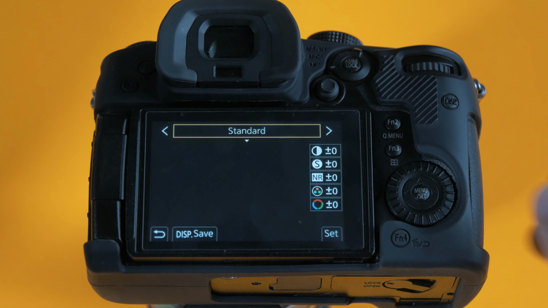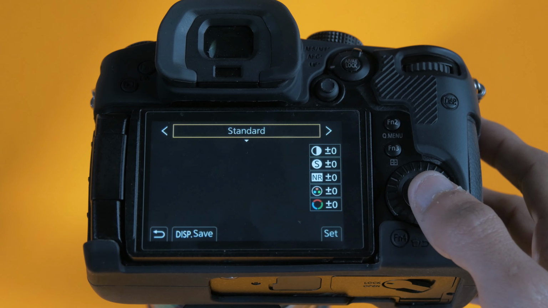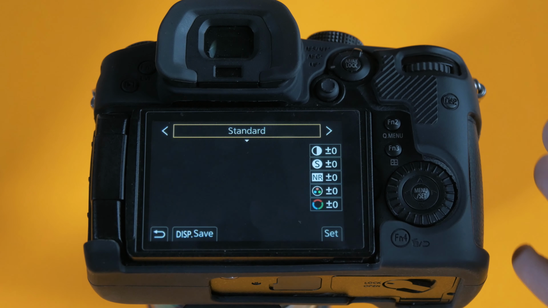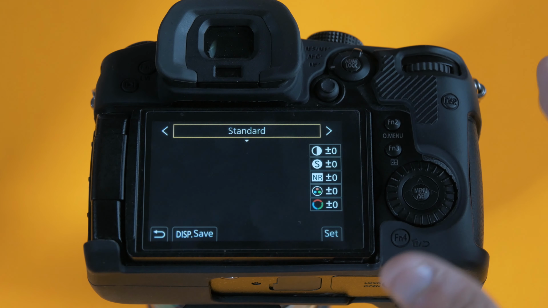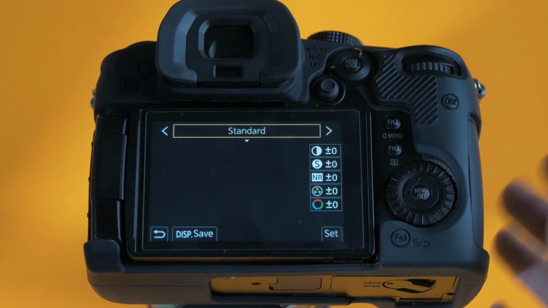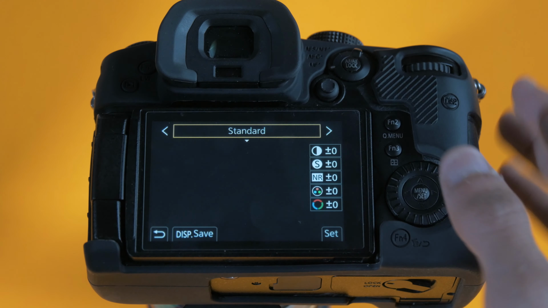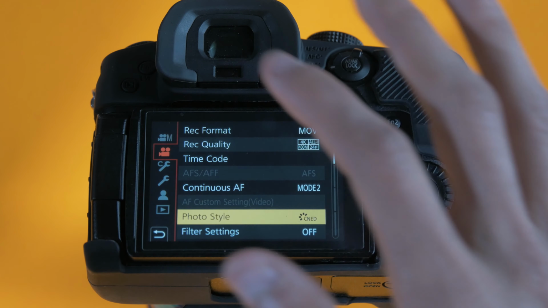So I recommend you choose either of these if you are in a hurry and you don't want to color grade your footage. These two are going to give you the best results possible without you having to color grade your footage and spend a lot of time color grading.